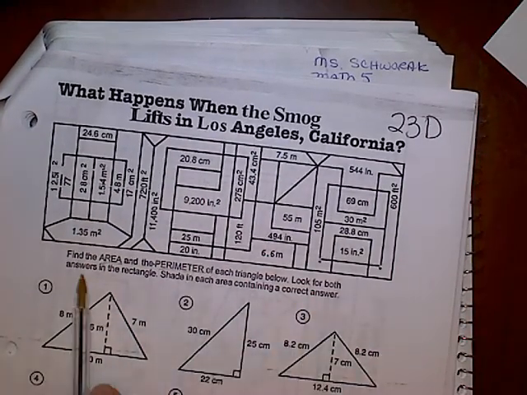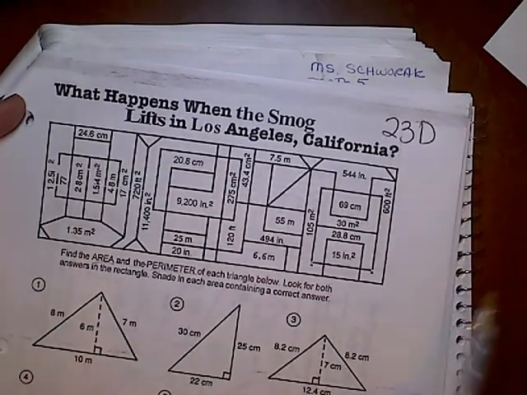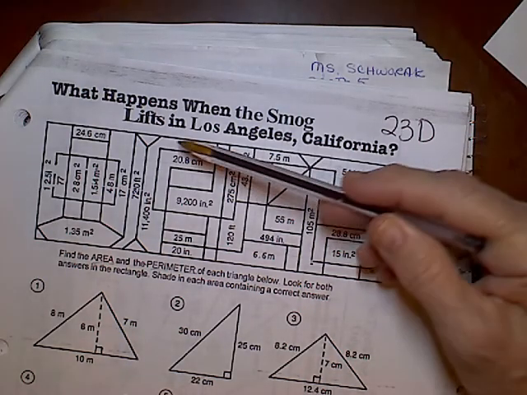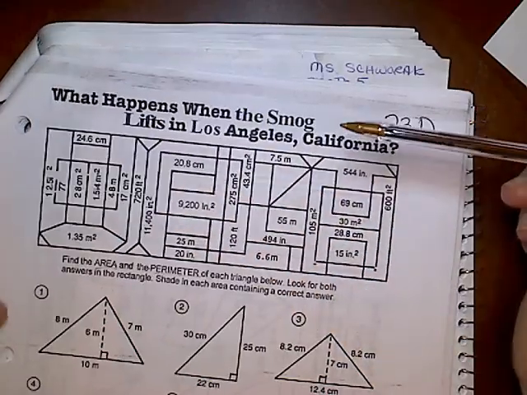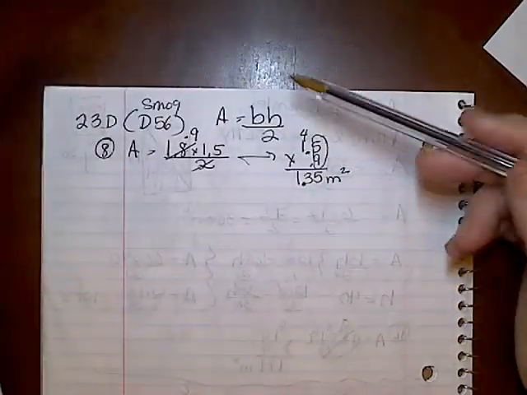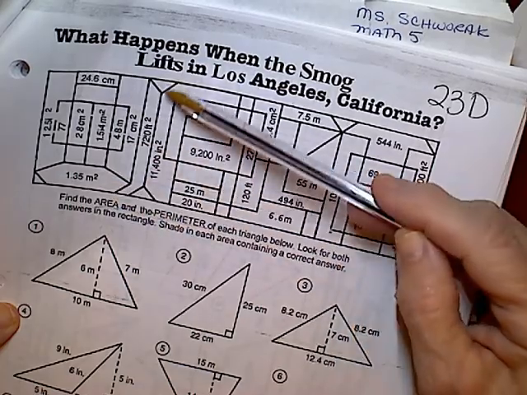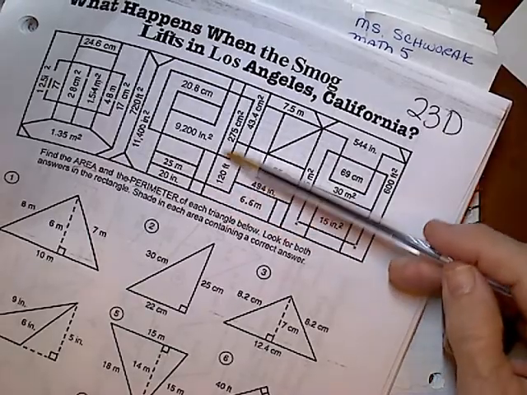It says shade in your answers, but we've got to find it first. Oh dear, this is a little tricky. 1.5, where are you? Is that it? Well, I can't find it. 1.5, that's meters. That looks like 1.54. Well, I don't see anything else. Okay, I just don't see it.